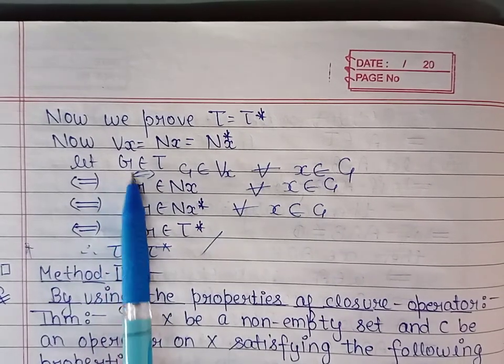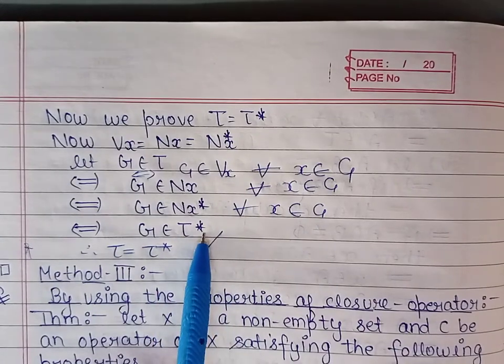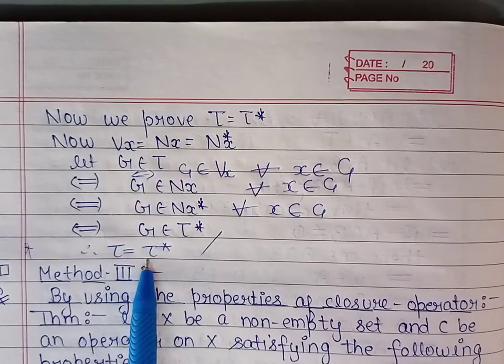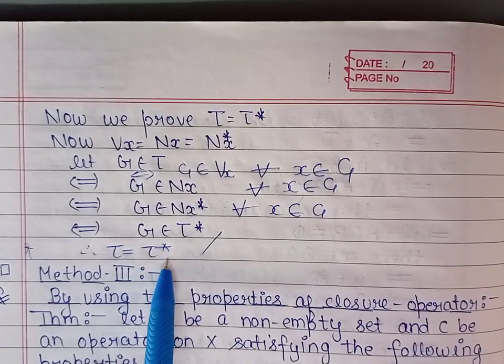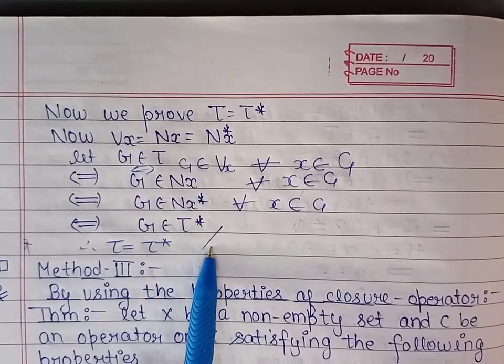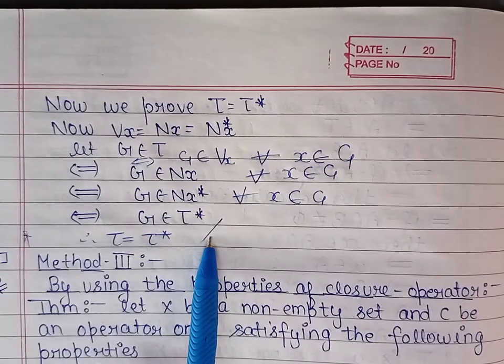Reversing these steps, we can prove the reverse also, and combining the two, we get tau is equal to tau star. This proves the uniqueness of the topology tau. So this was the second method of obtaining a topology on a given set by using the properties of neighborhood system.